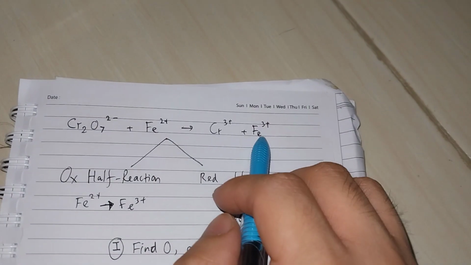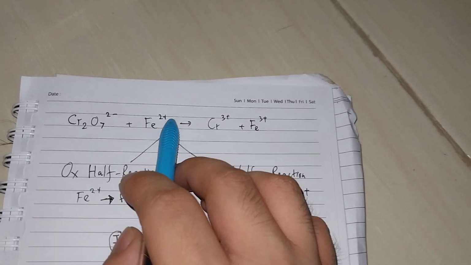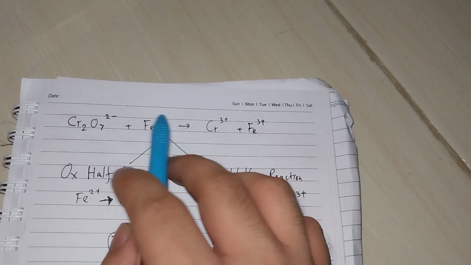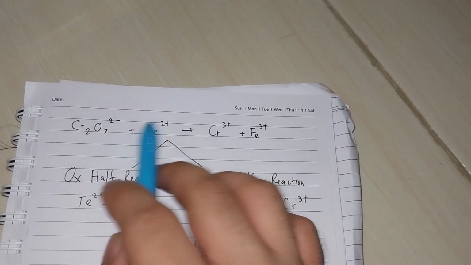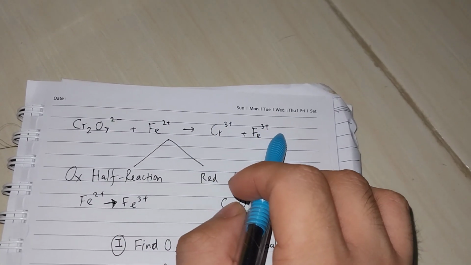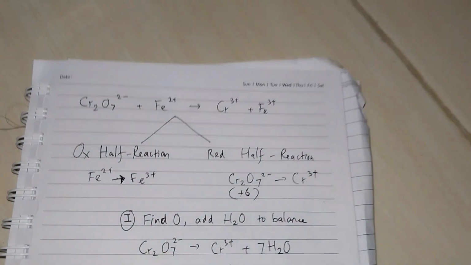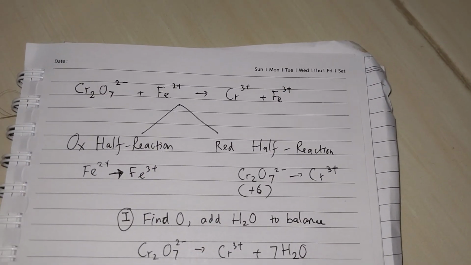When we balance the number of atoms, remember when we add water, the number of charges is still not the same between the left side and right side. And when we want to balance the number of charges, then we ruin the number of atoms again. So it's very hard to solve.